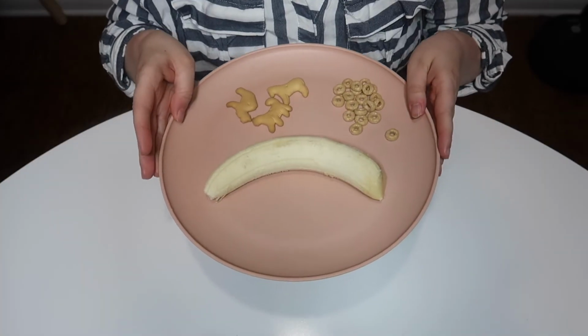The first thing you're gonna need for your snack is a banana. The next thing you're gonna need are some animal crackers or Teddy Grahams. Then you're gonna need some Cheerios. Are you ready to make the snack? Okay, come closer. We're gonna make an animal train.